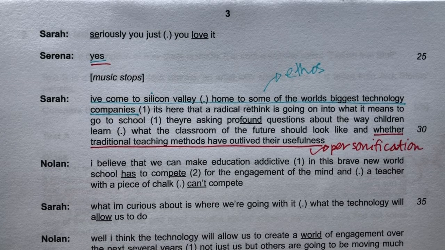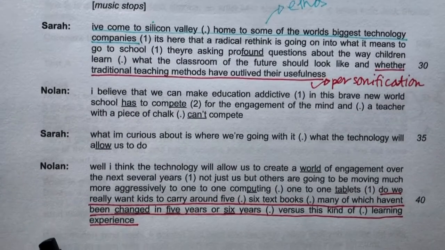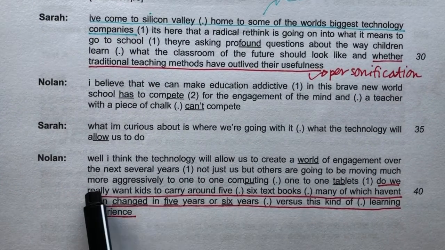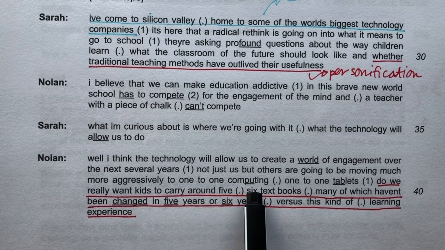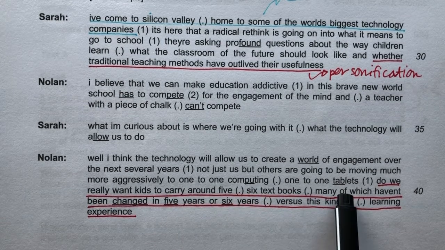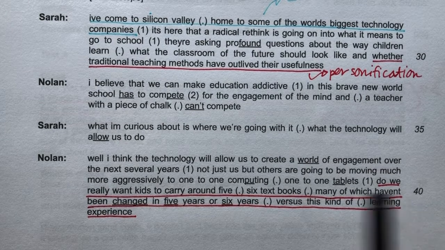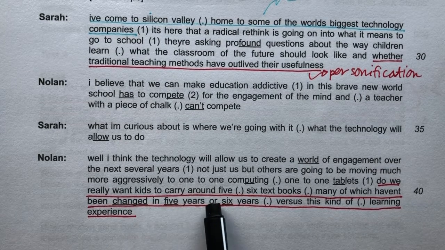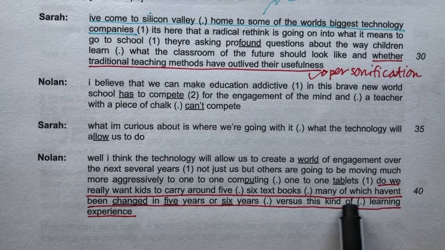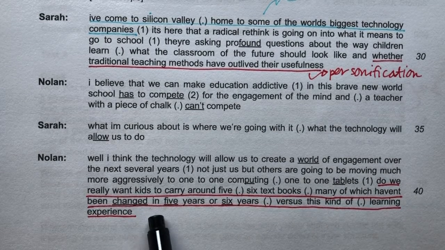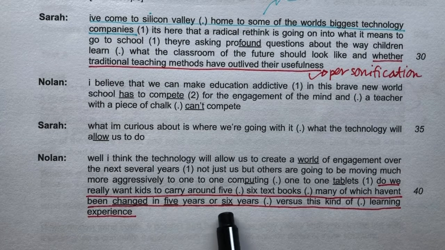Not just us, but others are going to be moving much more aggressively to one-to-one computing, one-to-one tablets. Do we really want kids to carry around 5-6 textbooks, many of which haven't been changed in 5 years or 6 years, versus this kind of learning experience?